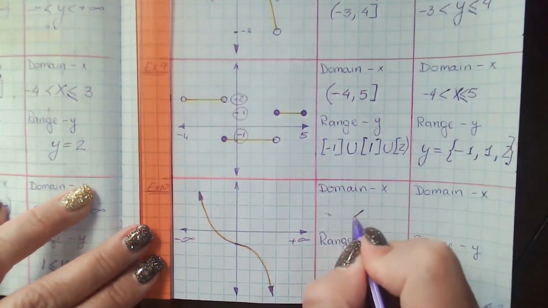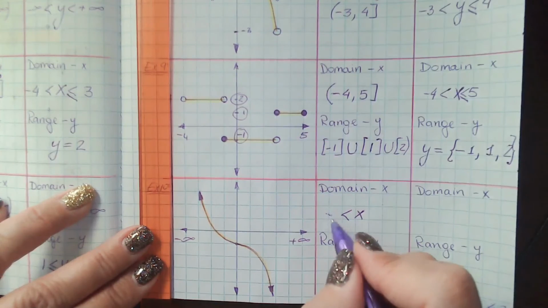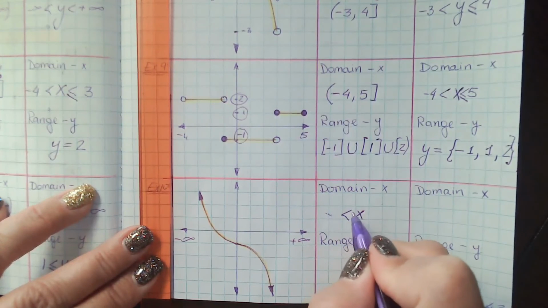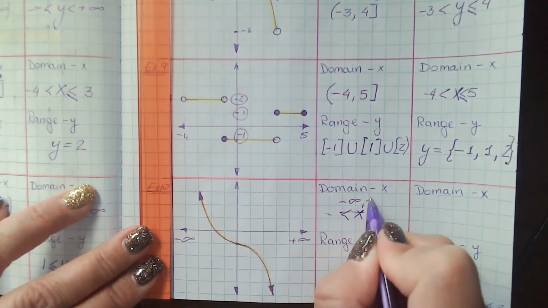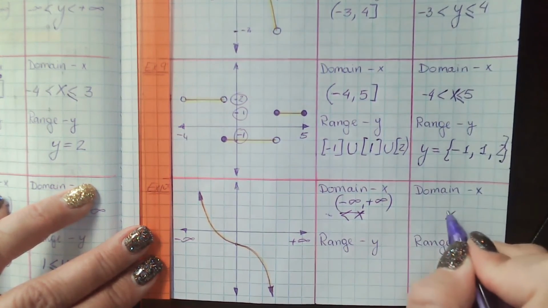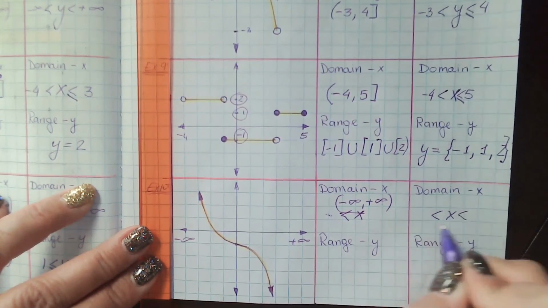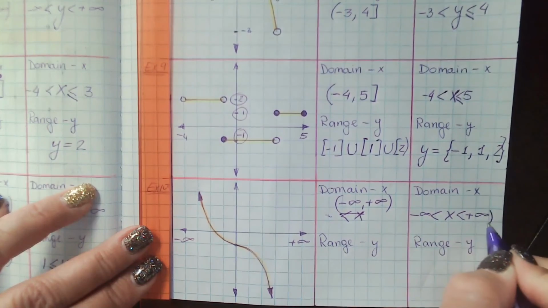So the x values are in between, oops, that's the interval notation here. So the x values are in between -infinity to +infinity. And as inequality, -infinity to +infinity.